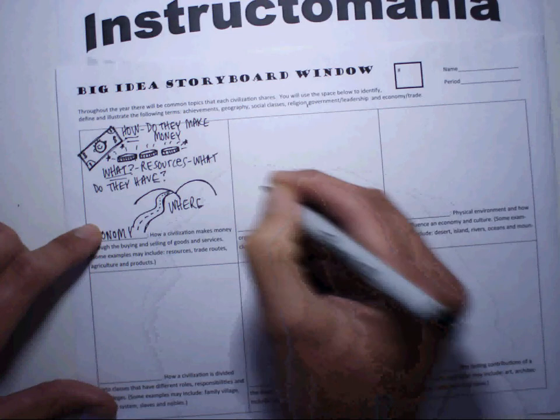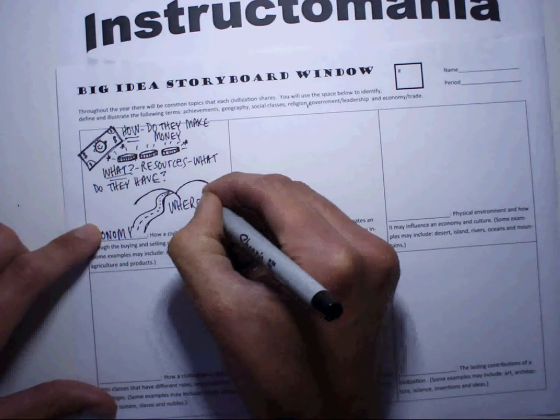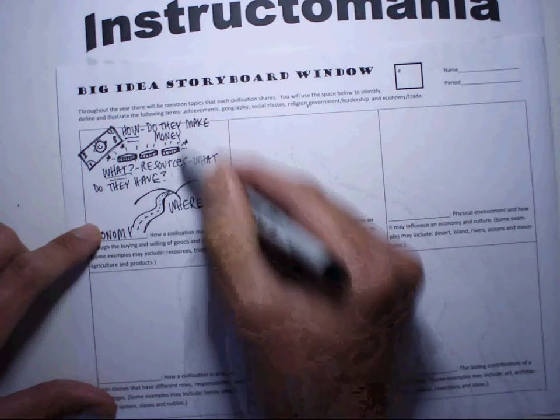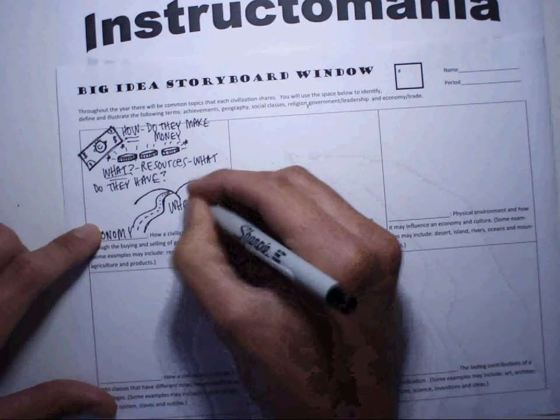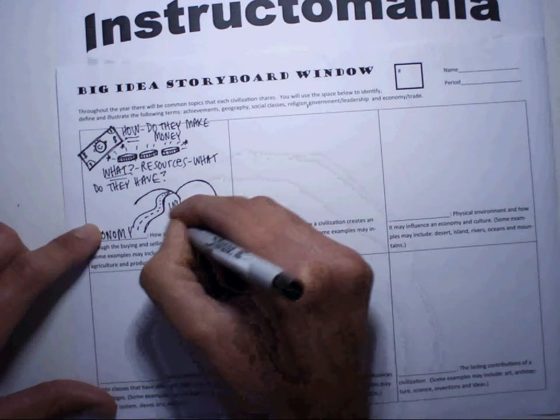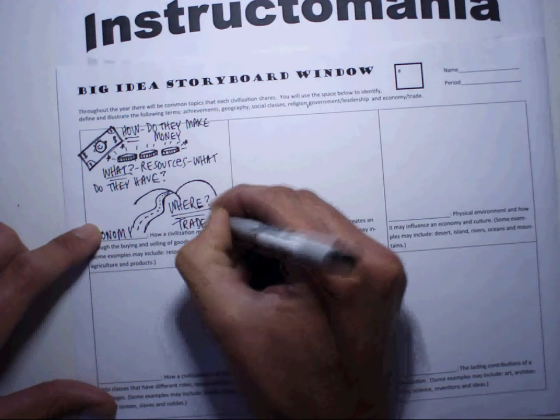And my question is going to be where? Where are they trading it? Where is it going? So if they have a resource, where are they selling it to make money? And the where might have to do with the trade route. So I'm going to write trade routes.